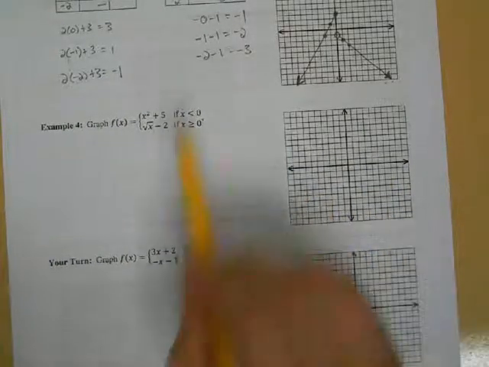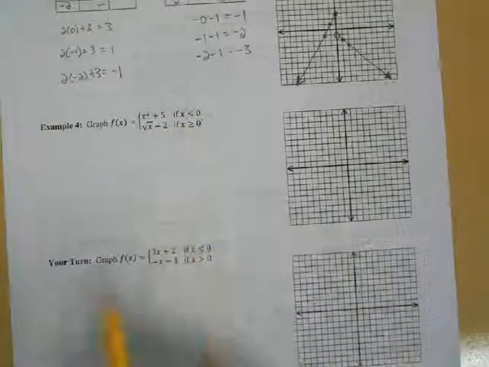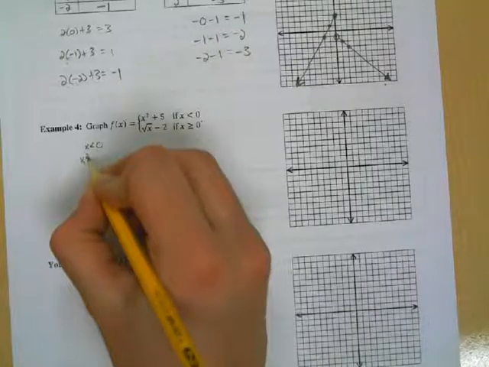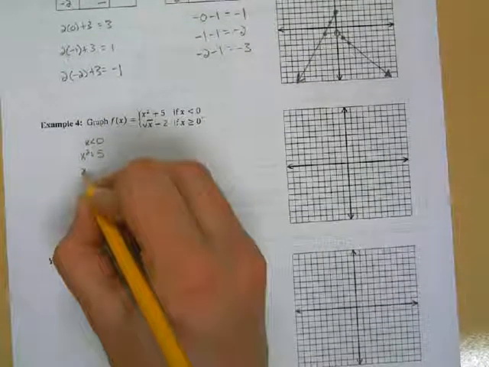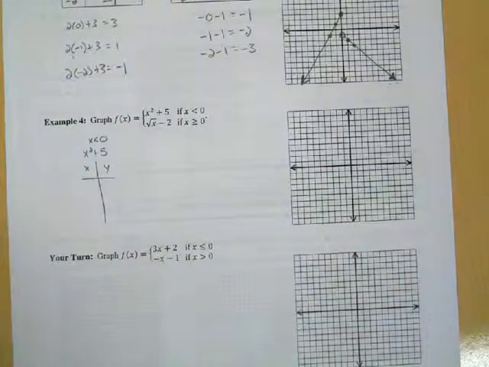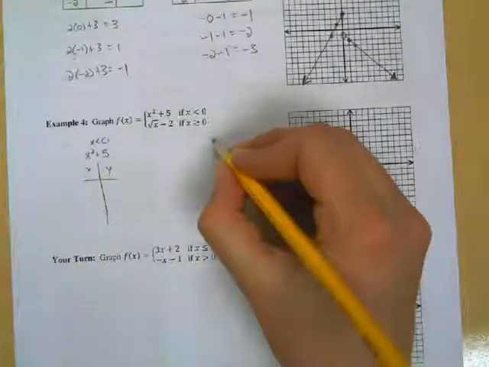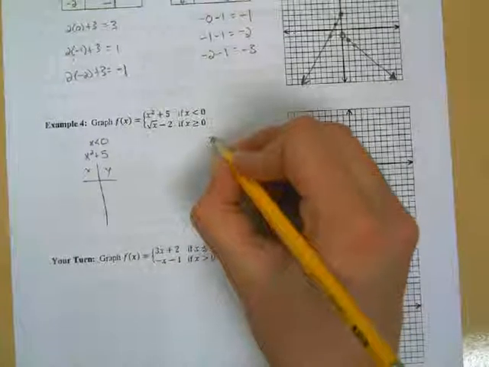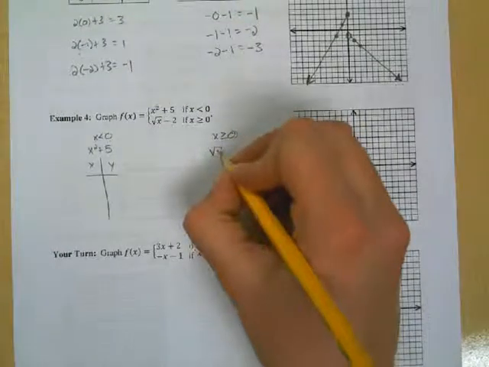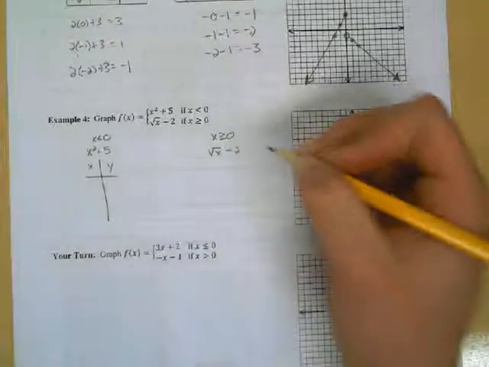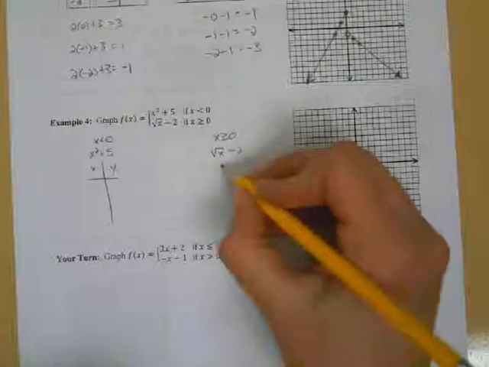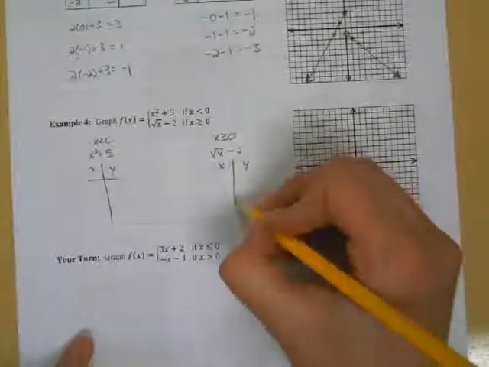Okay, so I've got x squared plus 5 if x is less than 0. So when x is less than 0, I've got x squared plus 5. And I'm going to make an xy chart so I get x values and y values. I'm going to do the same thing over here for the other part. So when x is greater than or equal to 0, because that's what it says, we're going to use the square root of x minus 2. And I'm going to have an x, y chart for this one also.